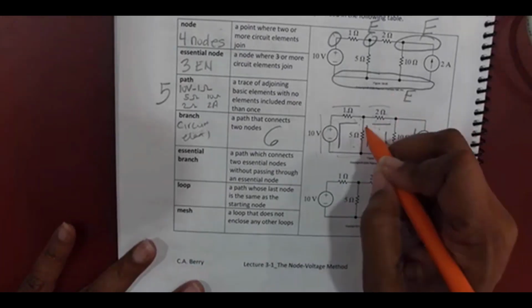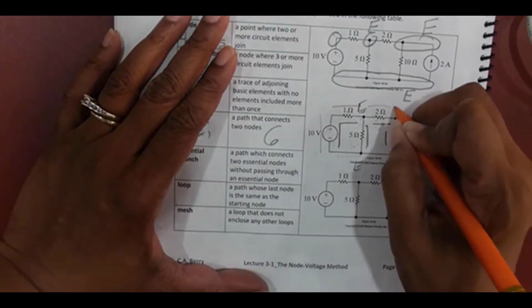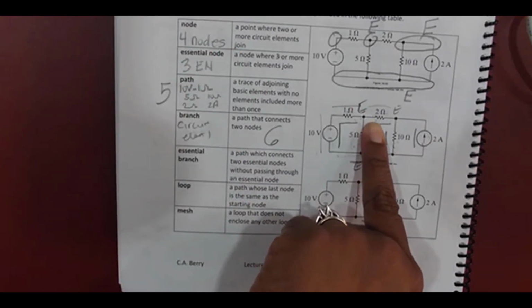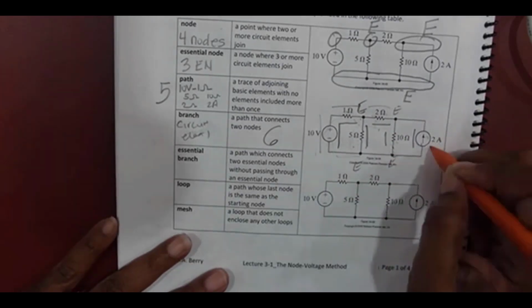So an essential branch is a path which connects two essential nodes, right? So the 5 ohms is an example of an essential branch, right? Because this is an essential node and this is an essential node. The 2 ohms is an example of an essential branch because it connects two essential nodes. The 10 ohms is an example of an essential branch. It connects two essential nodes, right? And the 2 amps. Why isn't the 10 volts an essential branch? The node at the top is not essential. And the 1 ohm is not an essential branch because that left node is not essential. So just like I was saying a minute ago, when I do KCL, I don't have to use this one because I can get the currents at one of the other nodes. Okay. Sometimes you got to stare at it for a minute. Or not. Right?